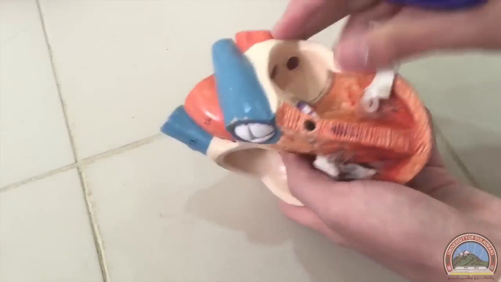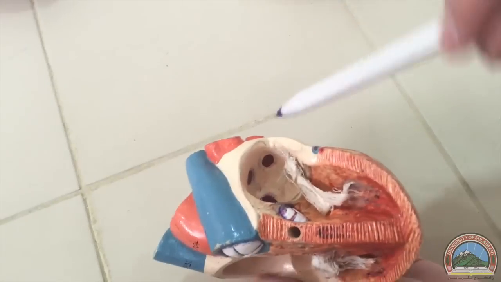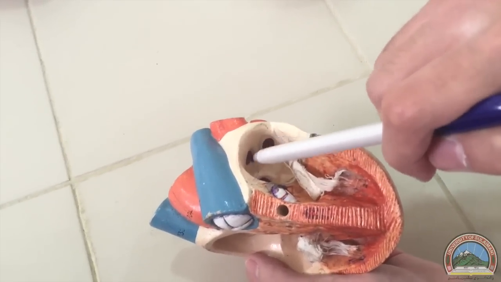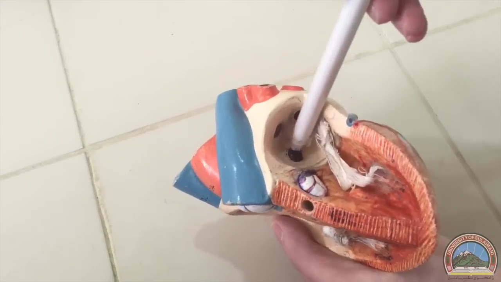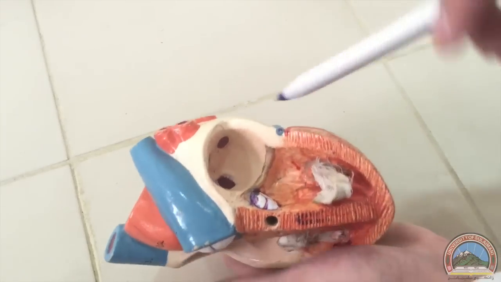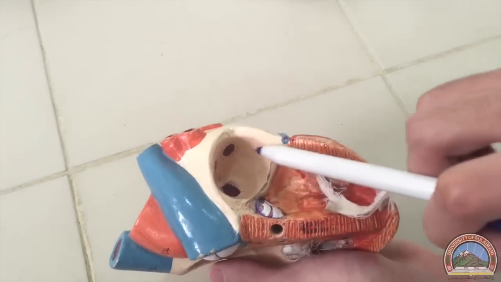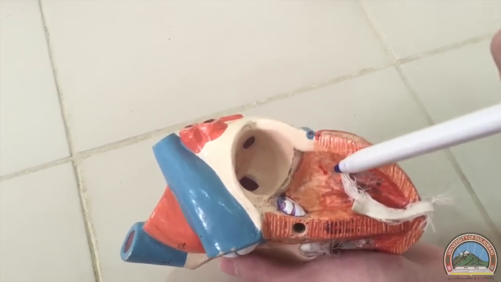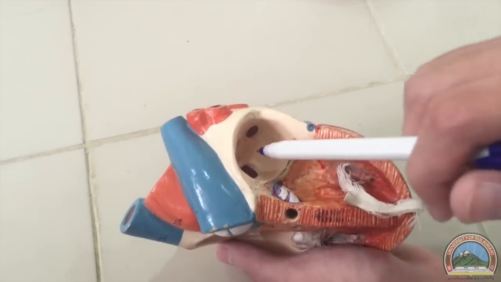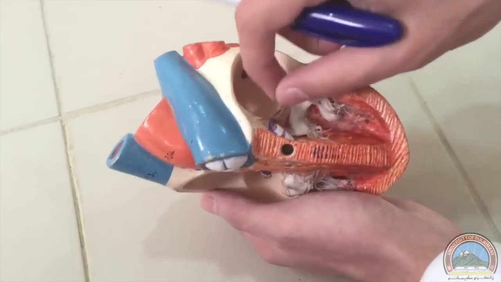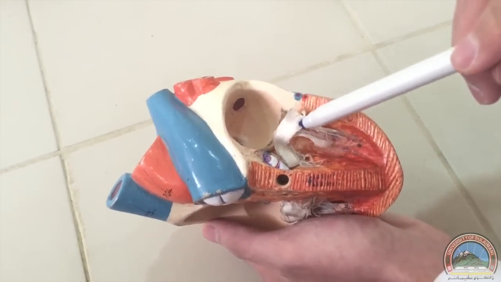Okay. In the left atrium, we've got some openings. These are openings for the left pulmonary veins, and this is the opening for the right pulmonary veins. We also have an opening between the left atrium and left ventricle, which is called the left atrioventricular orifice or opening, guarded by the mitral valve or the bicuspid valve.